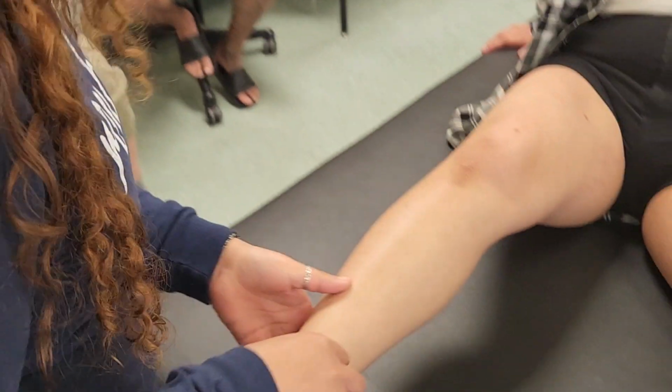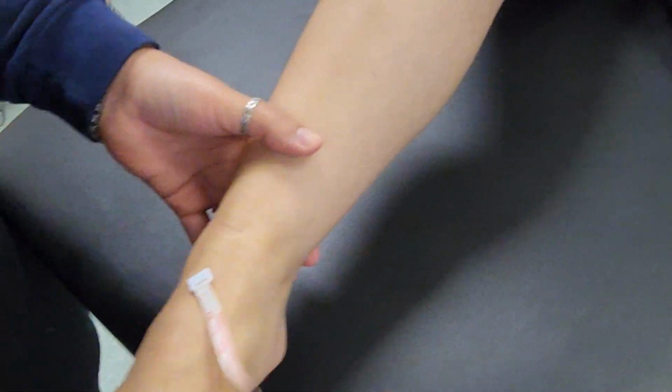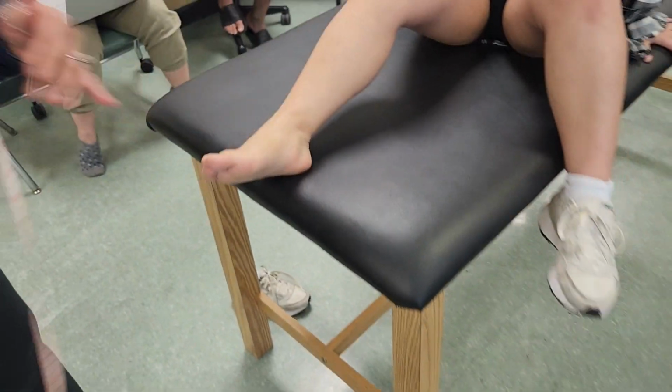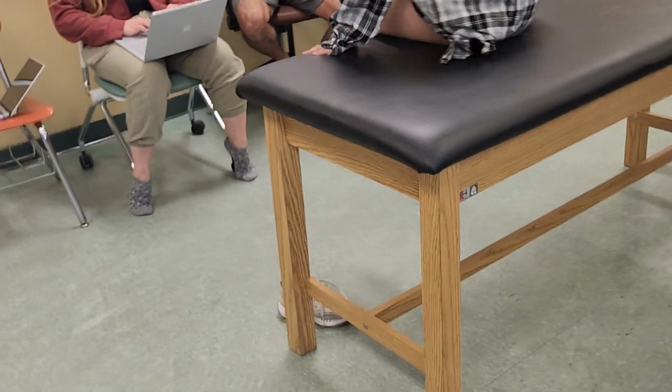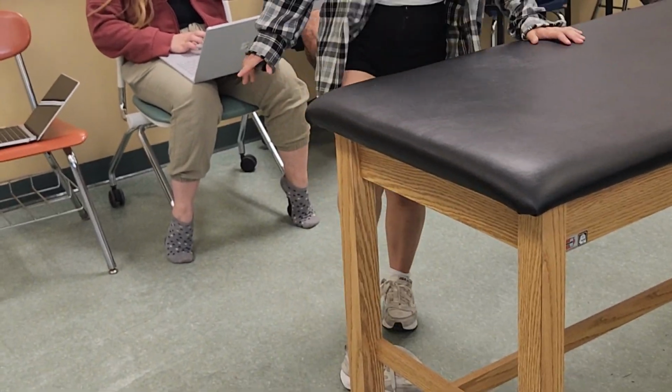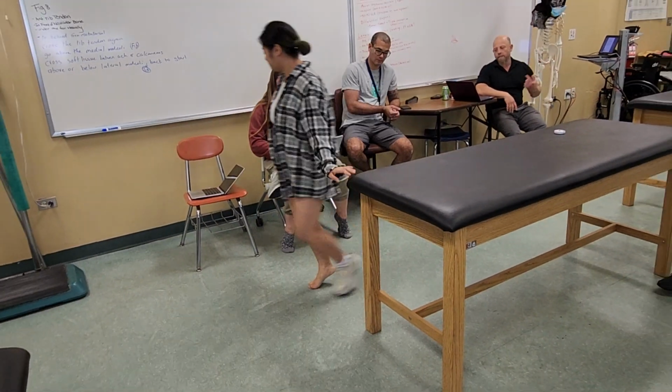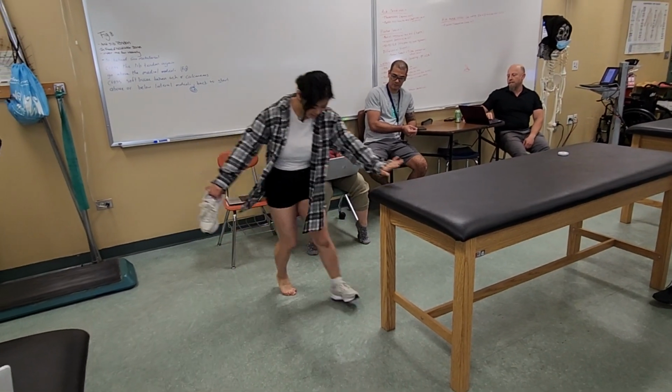We provided a video in the module on how to do it. Somebody will have to do it for the practical, so know all the bony landmarks and get good at doing it. All right, good. And then you put it in the chart.